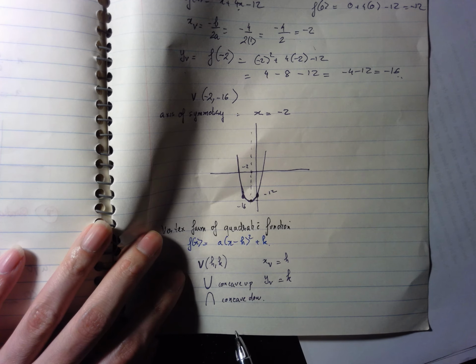Okay, so for a real world application, I think I'm going to do this problem right here. Problem 47. Let's read the problem together. Stephen is an exchange student from Germany who is working at a local theme park drawing caricatures of the tourists visiting the park.